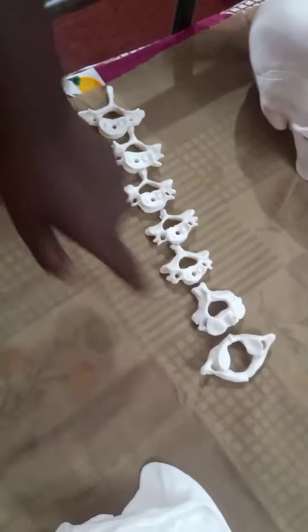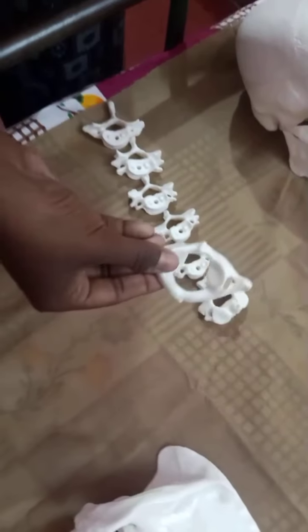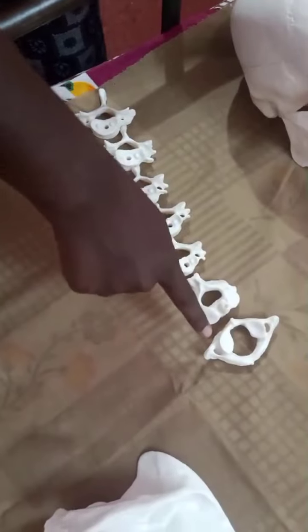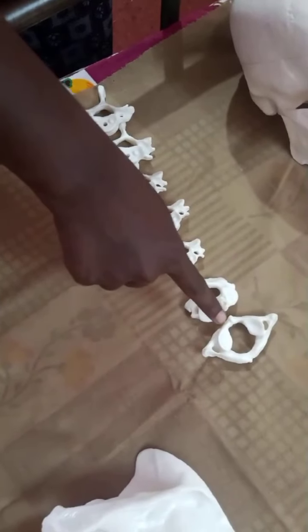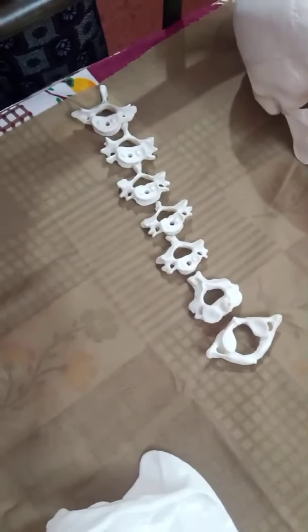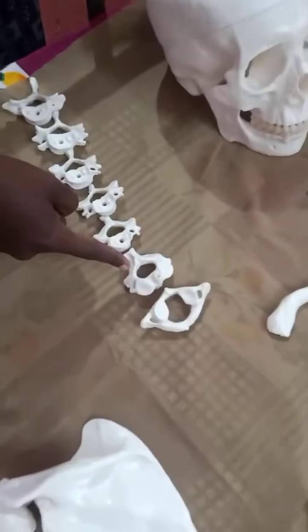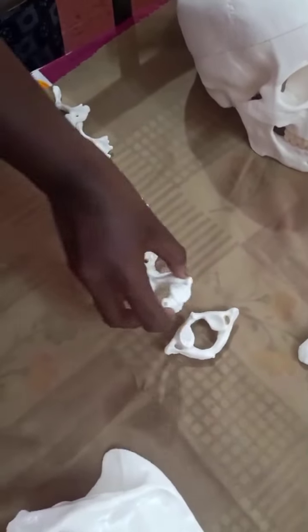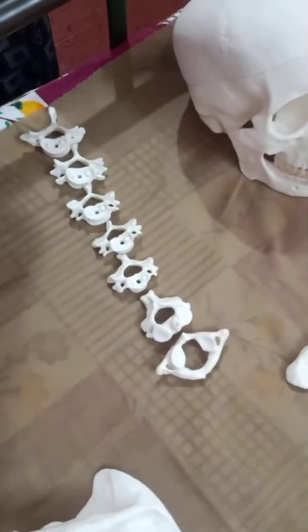They are 7, and the first cervical bone is called the atlas and the second one is called the axis. The atlas articulates with the occipital condyles forming the atlanto-occipital joint. The second bone is identified with the odontoid process or dens, and this articulates with the first bone forming the atlanto-axial joint.